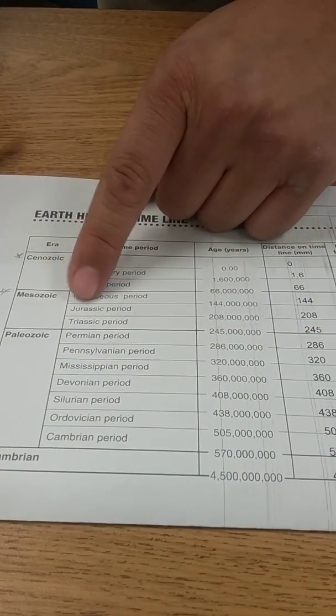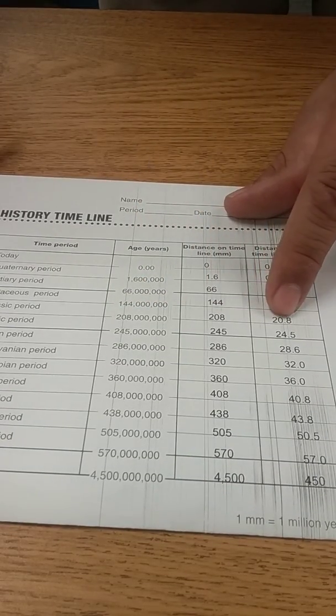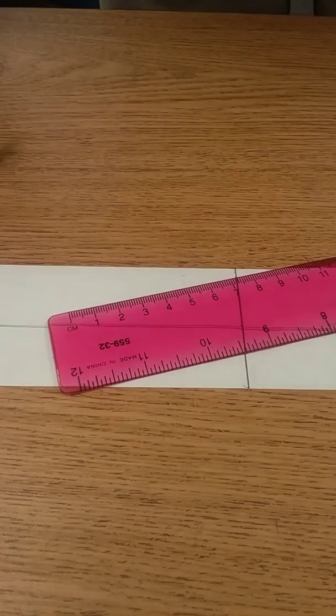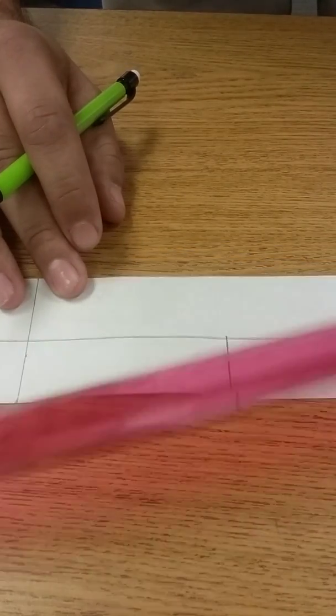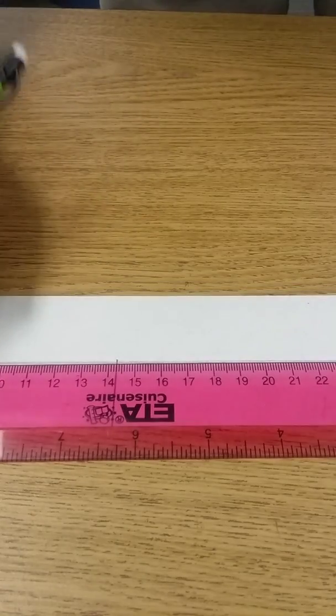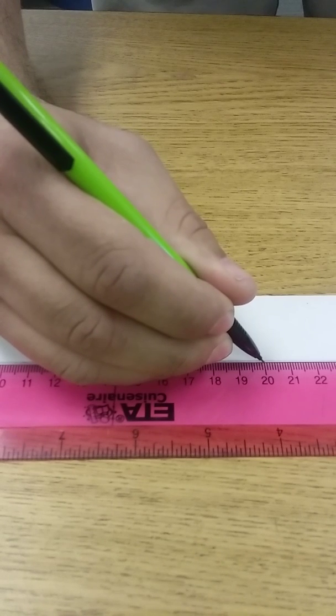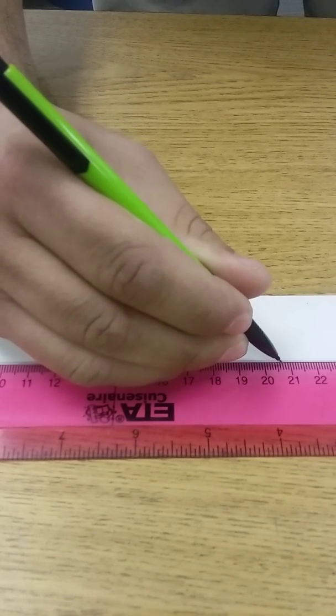The next period that I'm going to mark is the Jurassic period, and that's going to run to 20.8 centimeters. Again, each time I measure this, I'm always measuring it back from today.